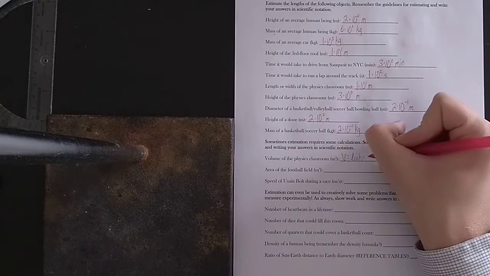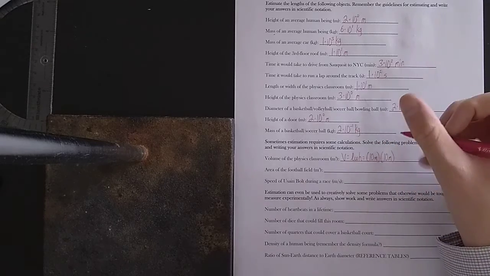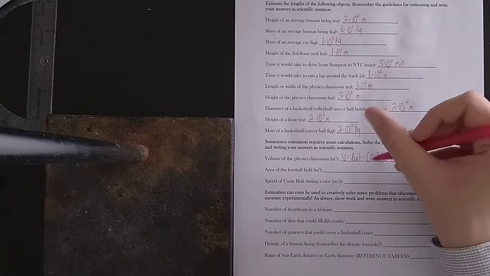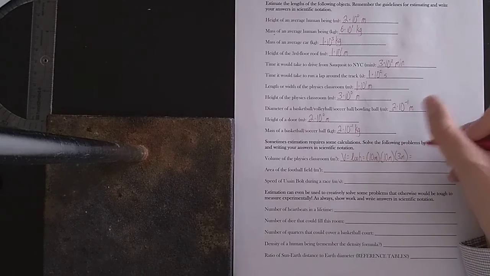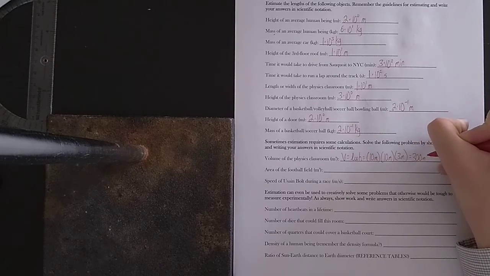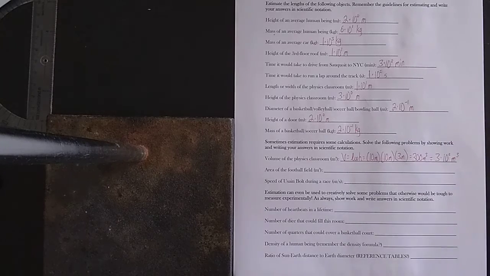We know the length of the physics classroom is approximately 10 meters. We know the width is approximately 10 meters. And we know the height is approximately 3 meters. Multiply all those together. 10 times 10 times 3. 10 times 10 is 100. 100 times 3 is 300. That's 300 meters cubed, which is the same as writing 3 times 10 to the second meters cubed. Okay? So you can do calculations if you're trying to estimate like this. You can break it down into simpler measurements that you can put in calculations.